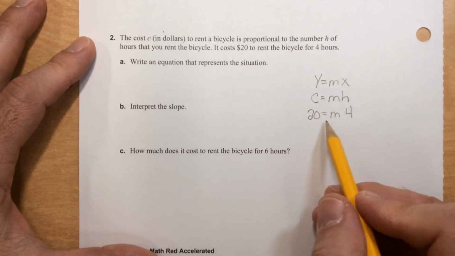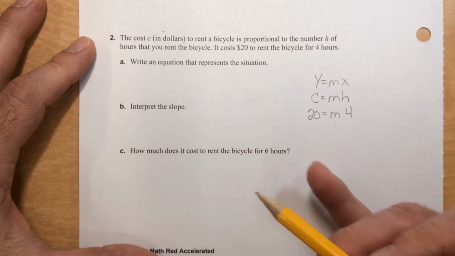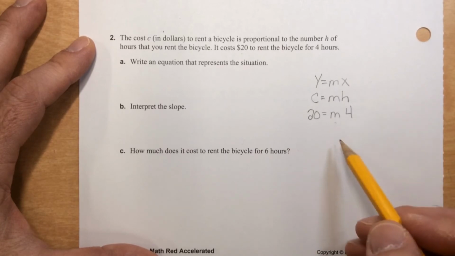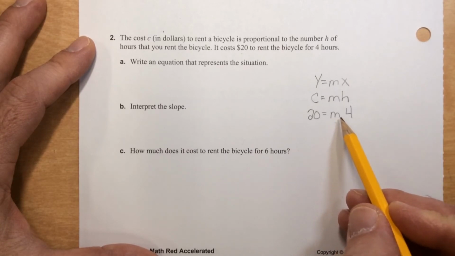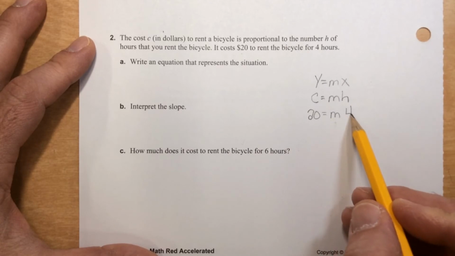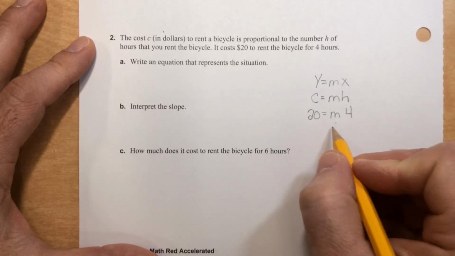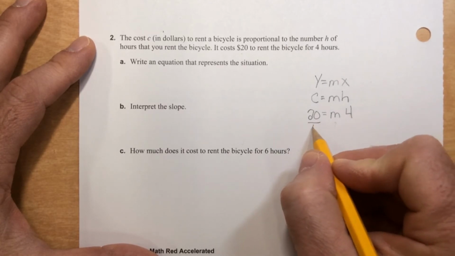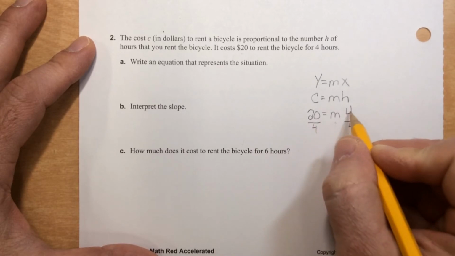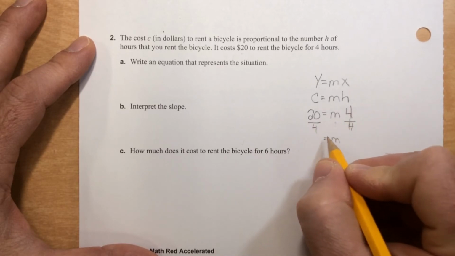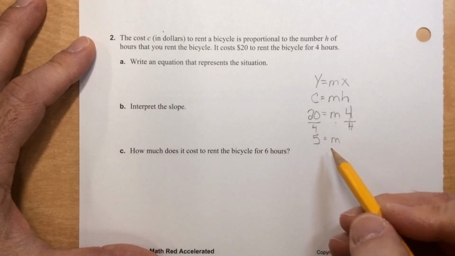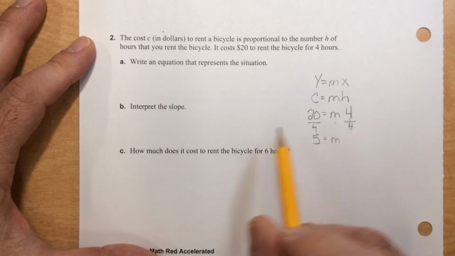And now we can use this to figure out what the slope would be. Now I know we can just look at that and say, oh yeah, that must be a 5 because 5 times 4 is how we get 20. But what we'll do is we'll divide both sides by 4 and get m equals 5. So our slope is 5.